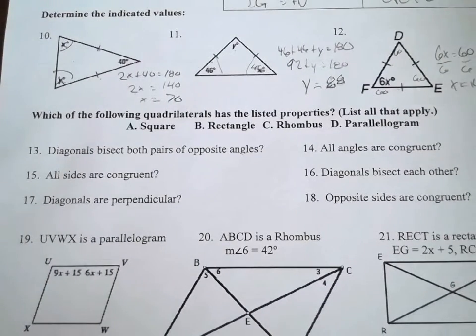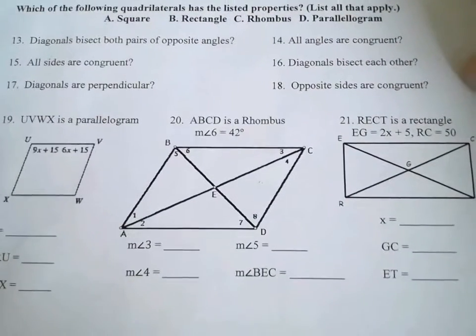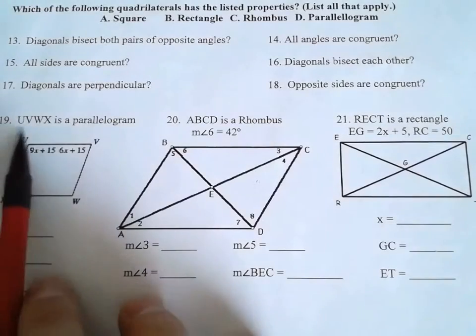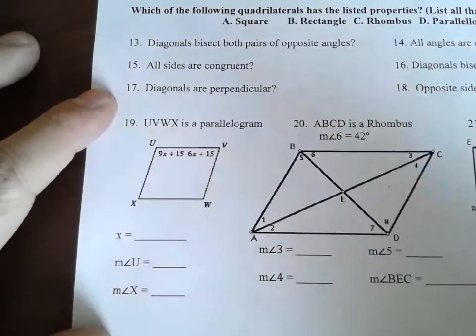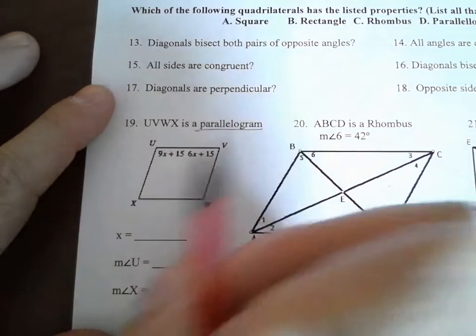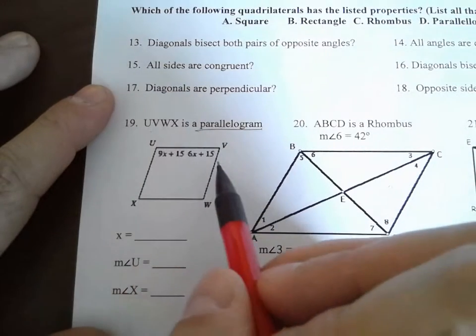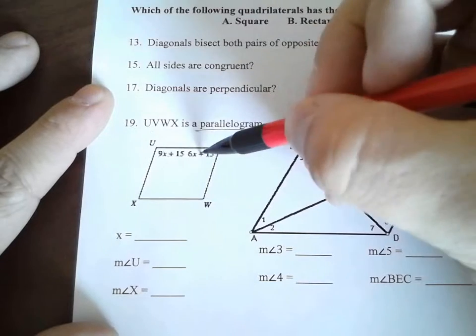Looking at this one, okay, I think we could probably do these problems first and then come back to the properties that might help. All right, so UVWX is a parallelogram. Looking at this guy, we know in a parallelogram the consecutive angles are different and they are supplementary. So for this one, you add these two together.